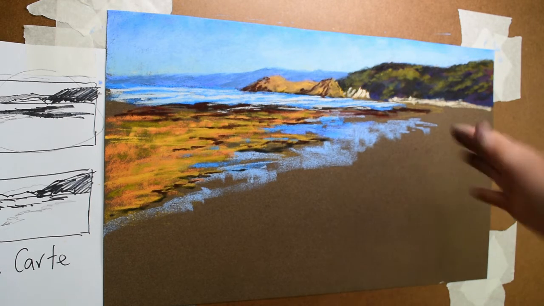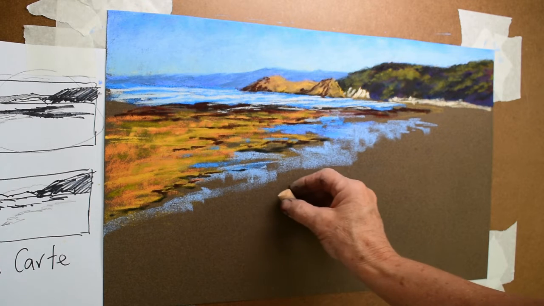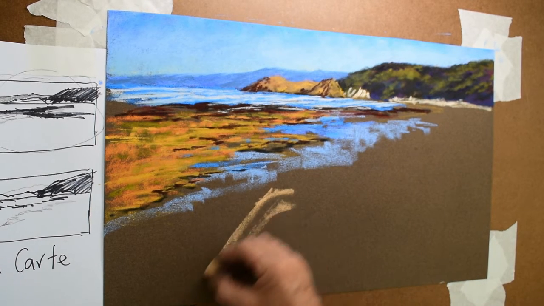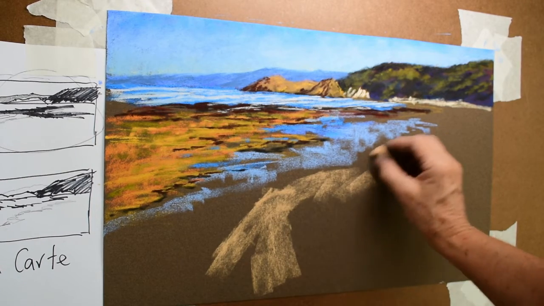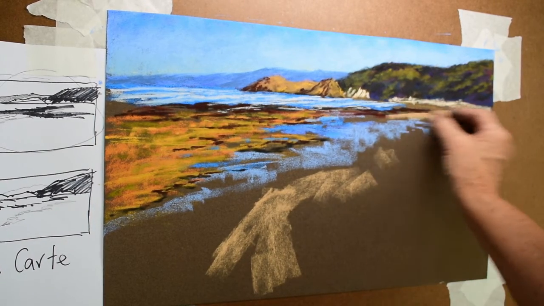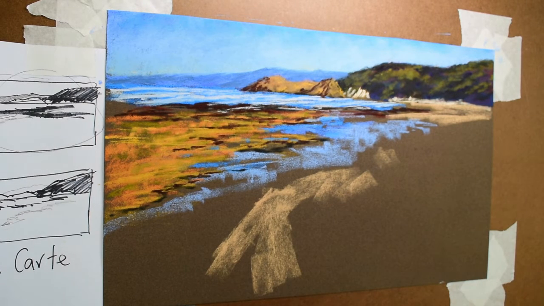I'm going to swathe in a bit of sand now, because it really needs it. So I'm looking for some light colours there for my sand.